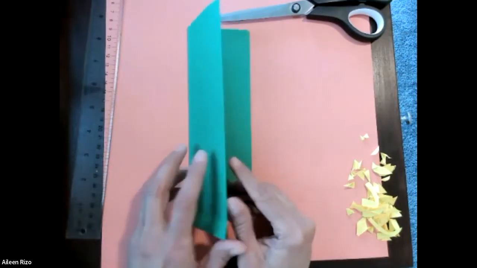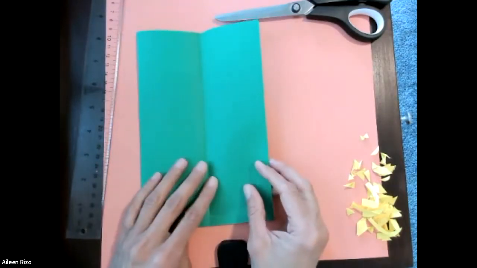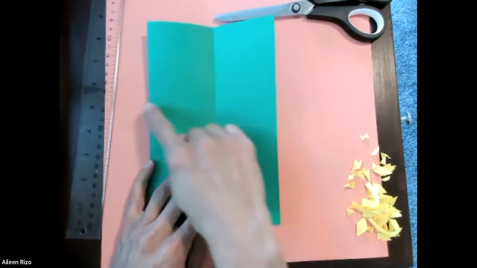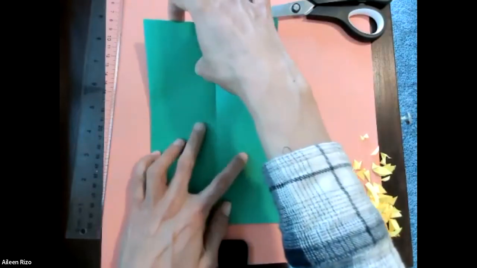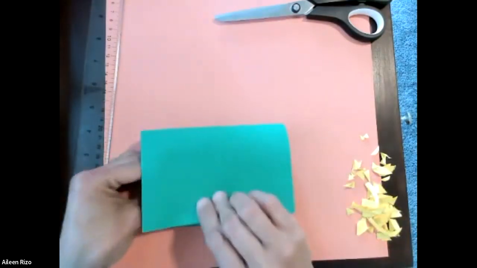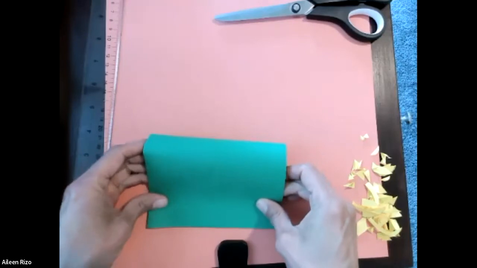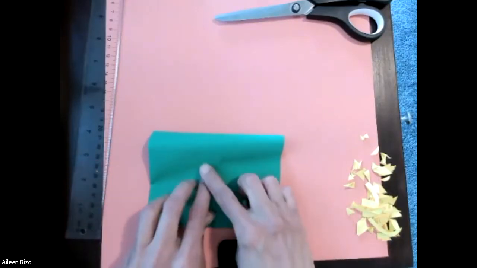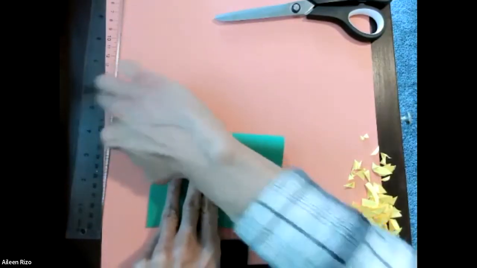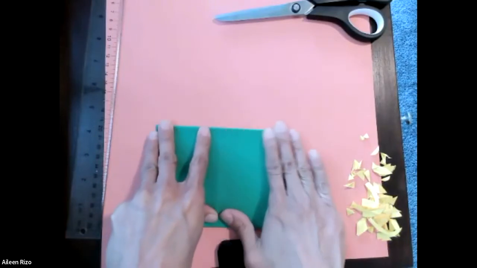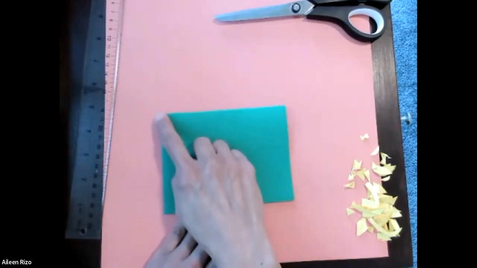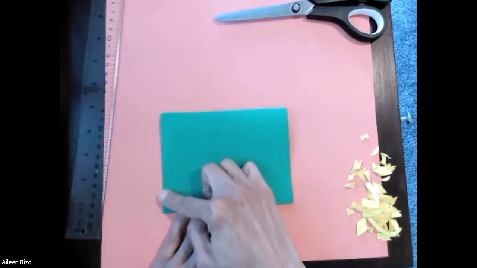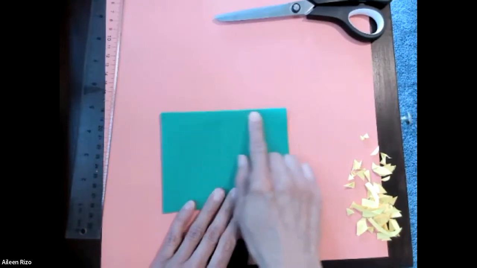Then after we did that, we opened it up and we had to fold it so that the center was on our left side. So that's when we took the top edge down to the bottom. And that's where your center has to be on your top left so that you put in the designs on the left side and on the top side.